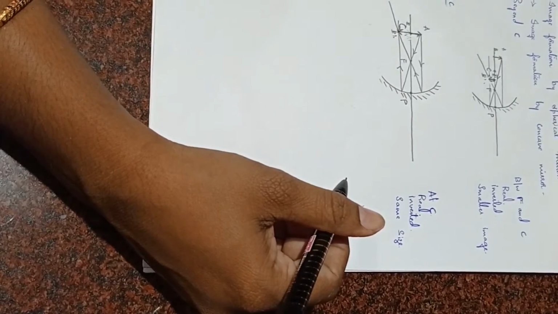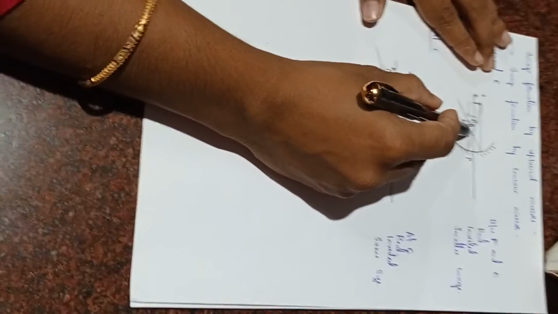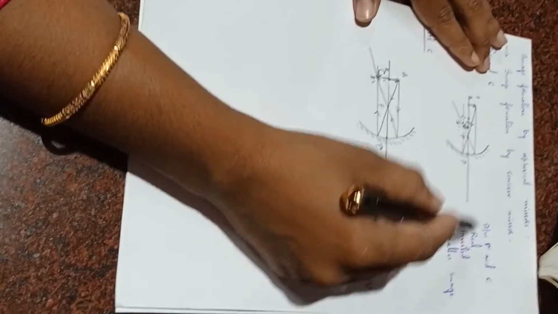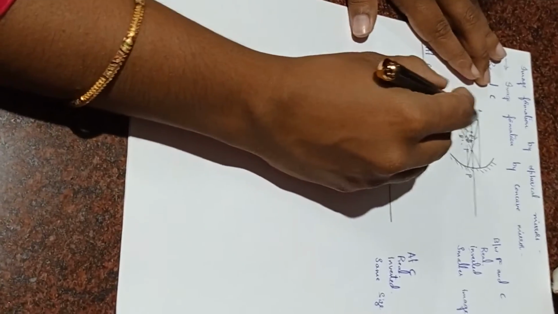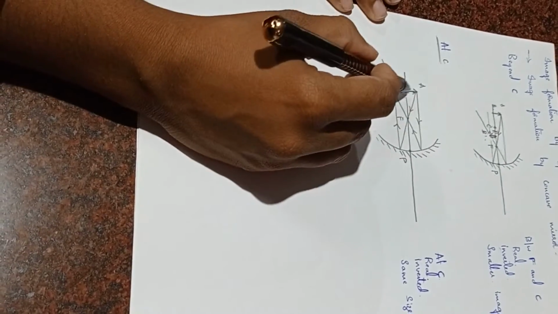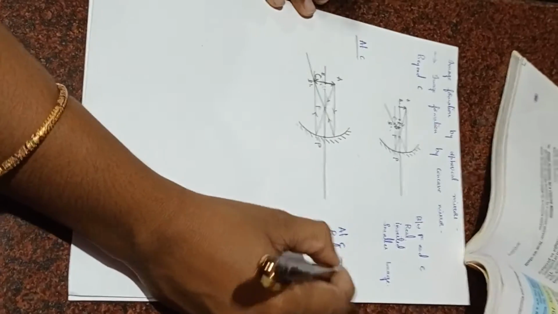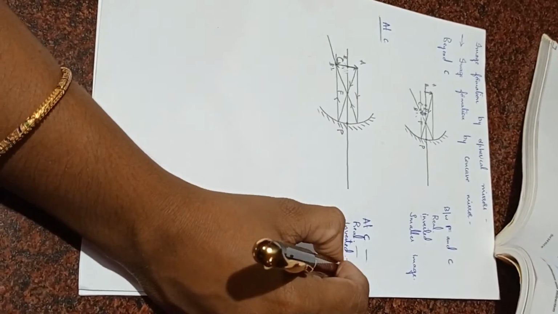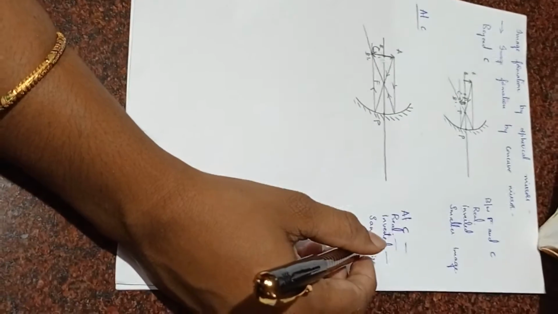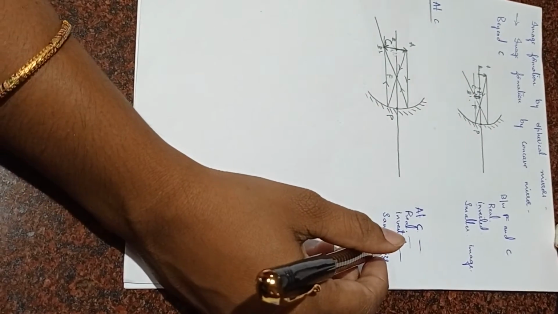Students, I think you understood both the cases. Beyond C, what happens? The image is formed between the principal focus and the center of curvature, and the image formed is real but inverted, and its size is smaller than the object. When the object is placed at C, what happens? After reflection, the image is formed at the center of curvature, and the image is real and inverted, and the size of the image is the same as that of the object.